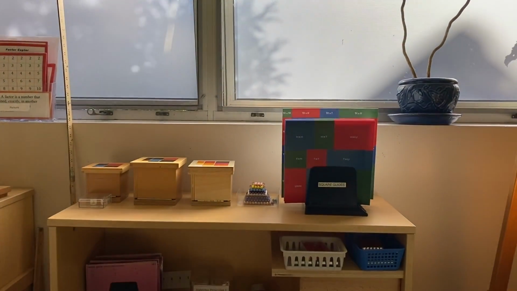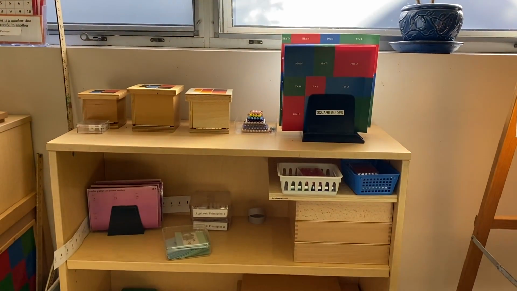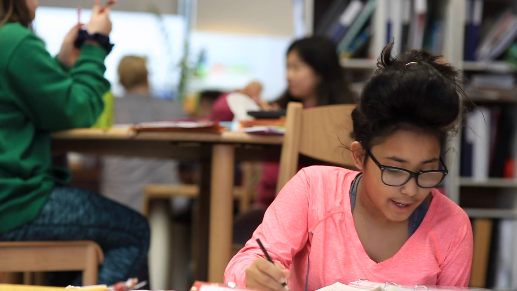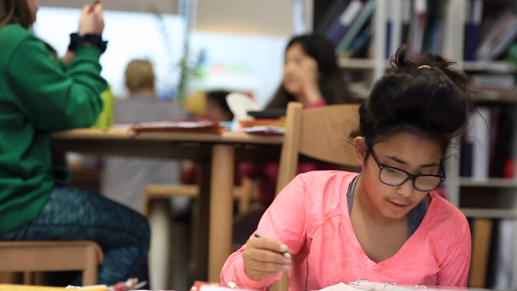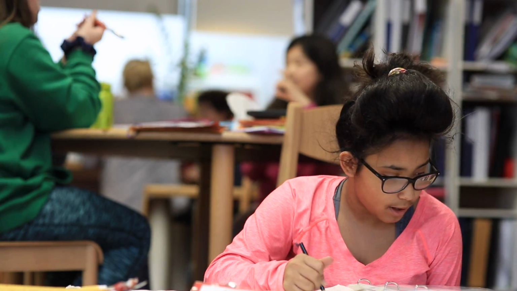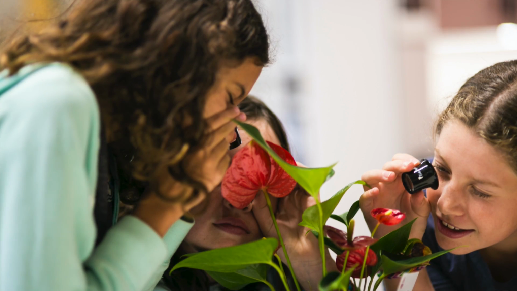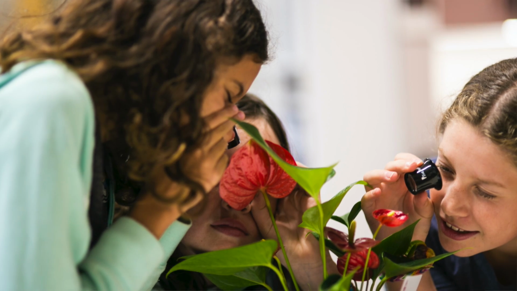One of the main facets of an upper elementary classroom is really fostering the independence that the students have learned. In upper elementary, you'll see the students using their work plan to plan their work cycle time, completing work according to priorities, managing their materials, problem solving, working with friends, communicating, all of those great skills they practice during the work cycle.